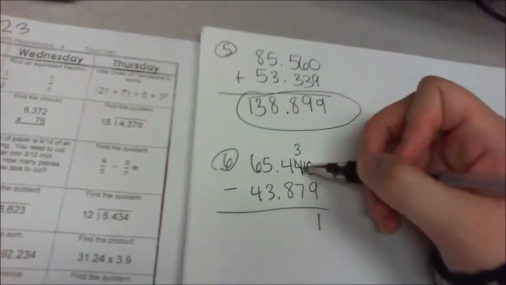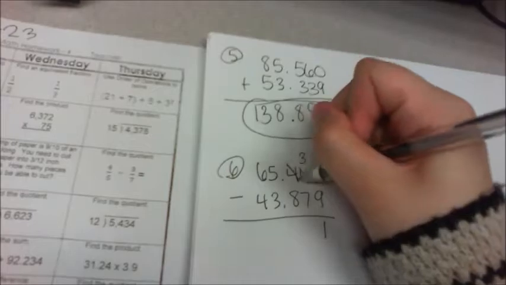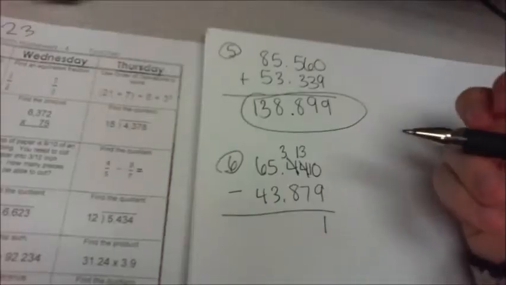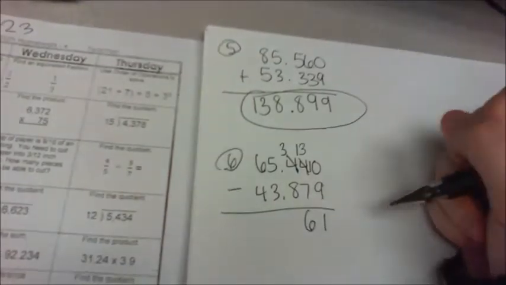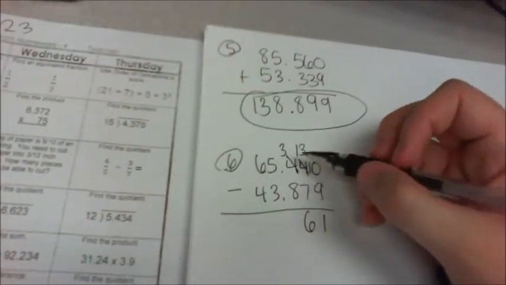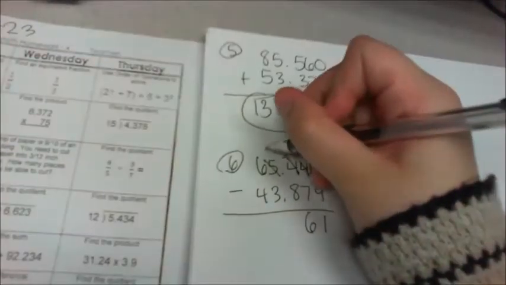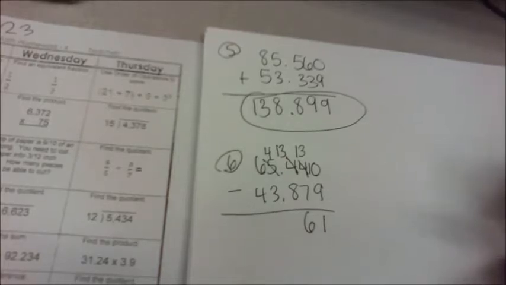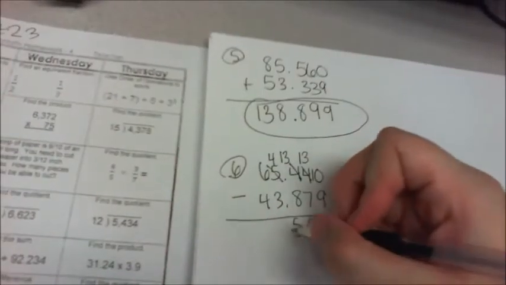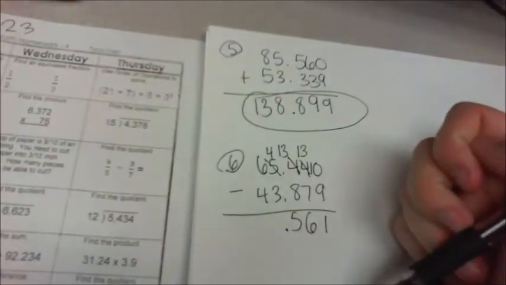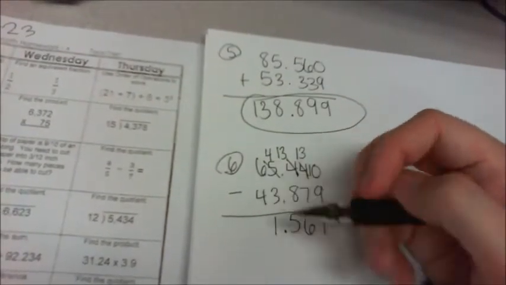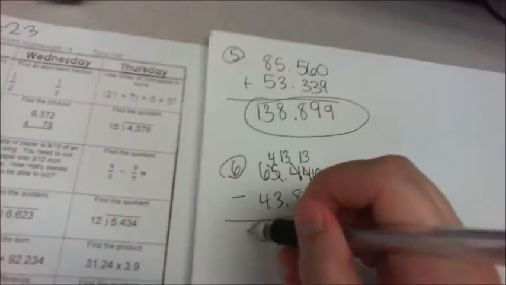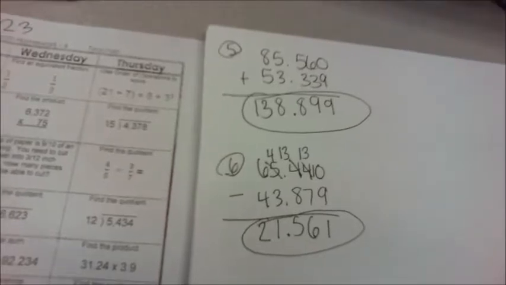I can't take 7 away from 3, so I have to borrow from the 4, make it a 3. My other 3 becomes a 13. 13 minus 7 is 6. I cannot take 8 away from 3, so I need to borrow from the 5. 5 becomes a 4. 3 becomes a 13. 13 minus 8 is 5. Bring down the decimal. 4 minus 3 is 1, and 6 minus 4 is 2. So we get 21.561, or 21 and 561 thousandths.